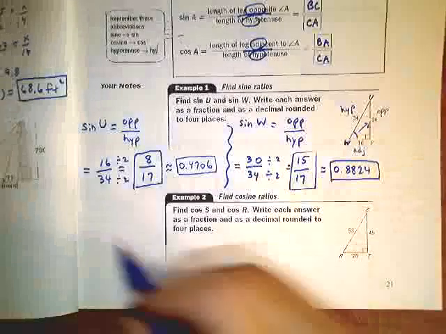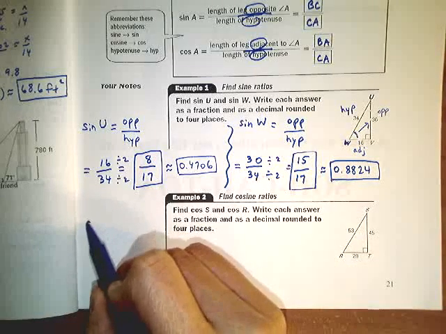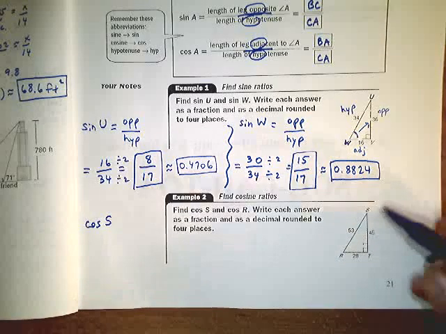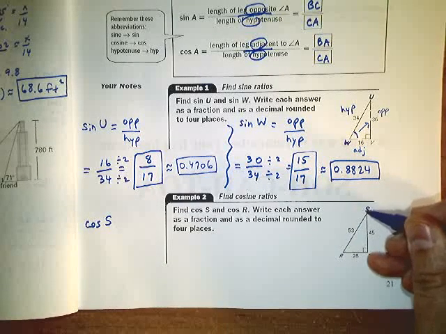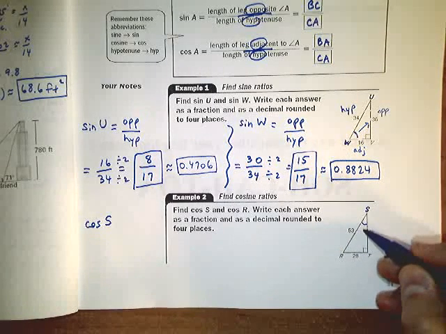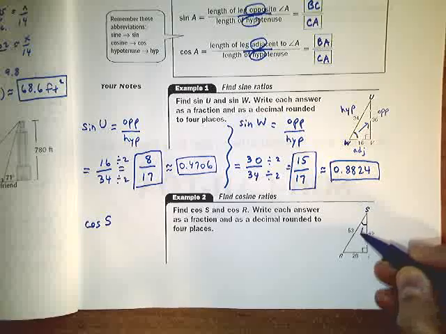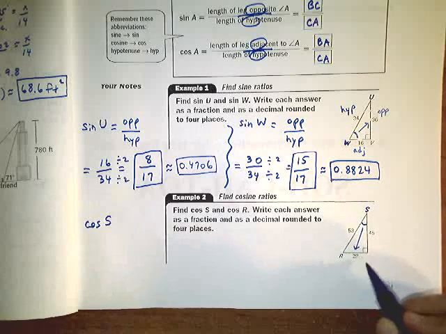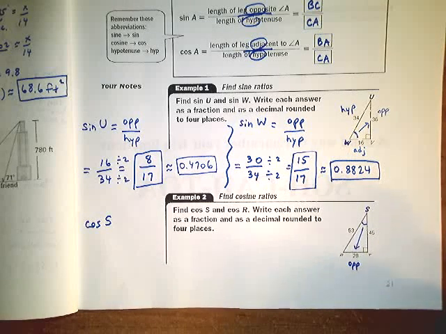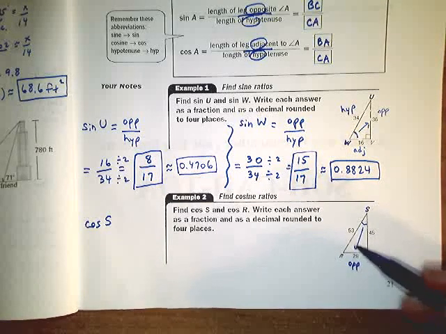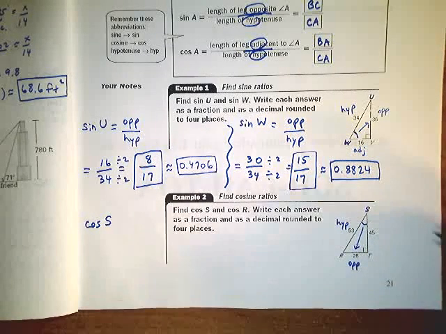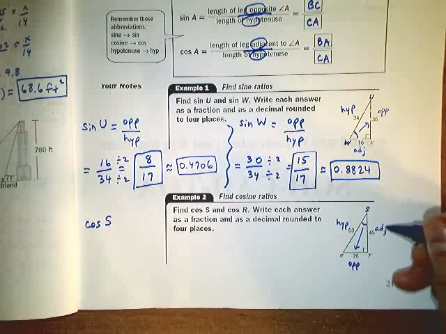So first, I'm going to try to find the cosine of reference angle S. So if this is my triangle, this is S right here, so this corner would be my reference angle. The opposite side is farthest away from this corner, which would be down here then. That's my opposite. The hypotenuse is the longest side. It's also going to always be across from your 90-degree angle, so that would be here. And then whatever side is left over is your adjacent.